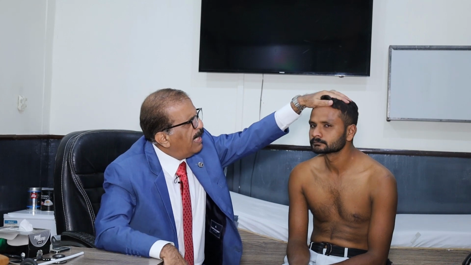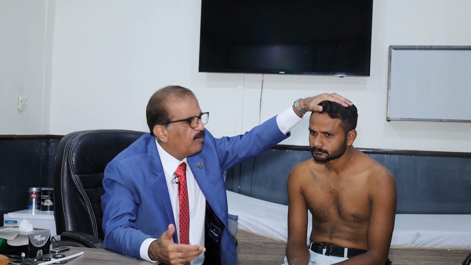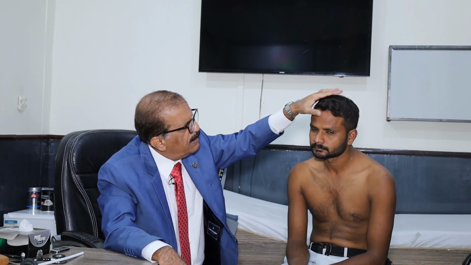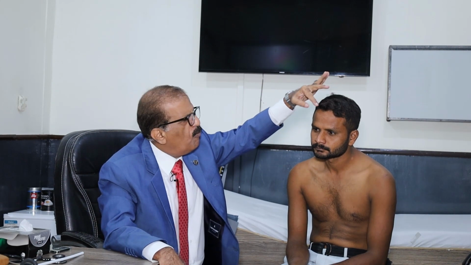One thing you may be asked is how to differentiate an upper motor neuron lesion from a lower motor neuron lesion. One thing is very simple: in upper motor neuron lesions, the forehead is spared because the forehead part has bilateral upper motor neuron innervation. So practically speaking, if you're shown a case in the examination and it is facial palsy, I think 99% chances are that it is lower motor neuron palsy.